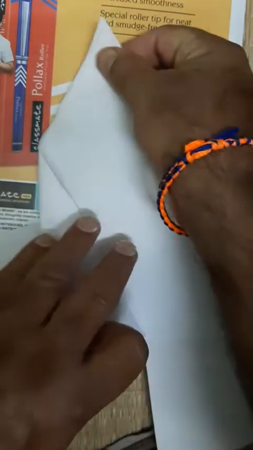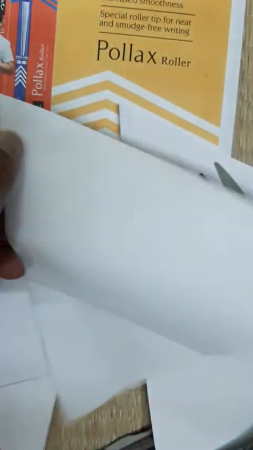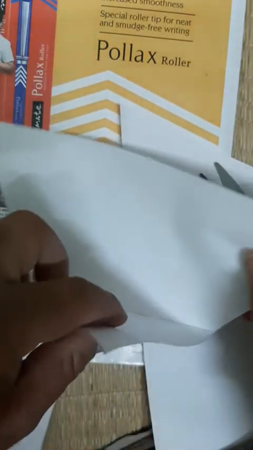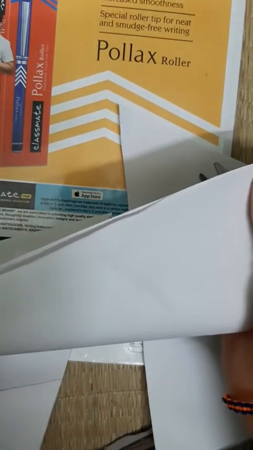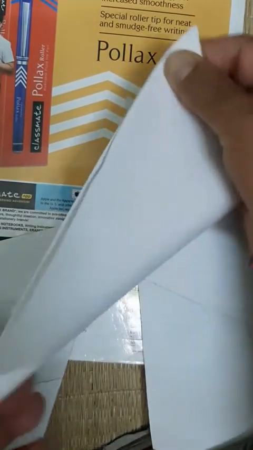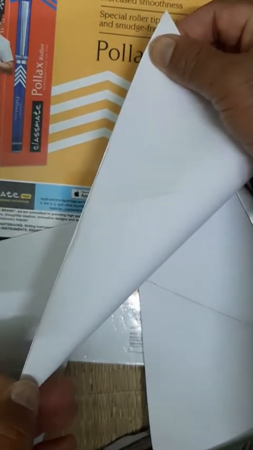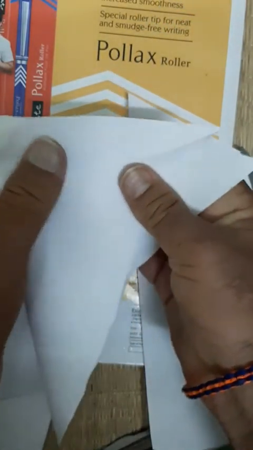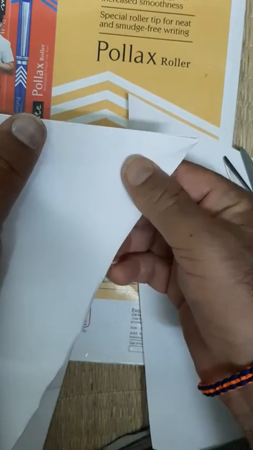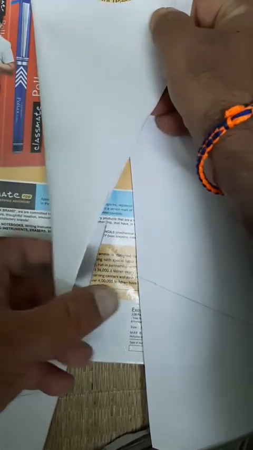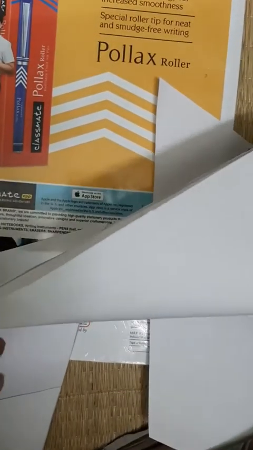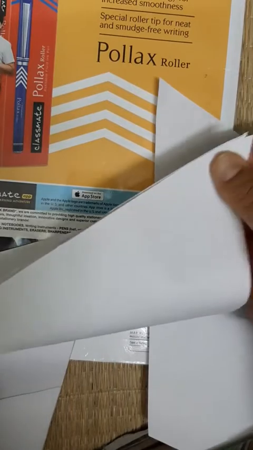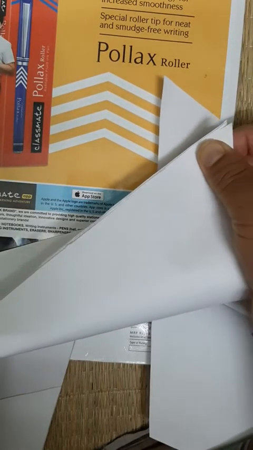See, we can check whether the other two sides are equal. See, by folding like this one, I have verified that these two sides are equal, and by folding in the other way, I can verify that these two sides are equal.